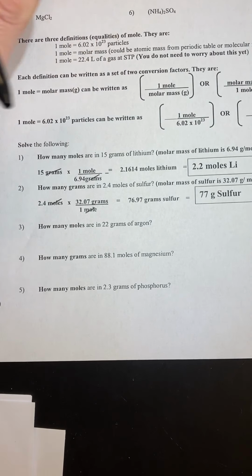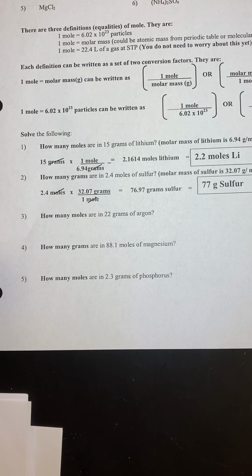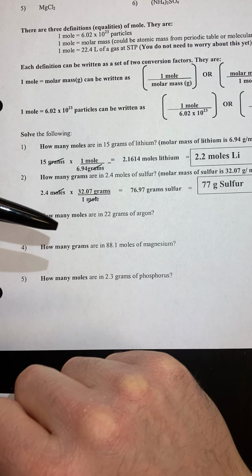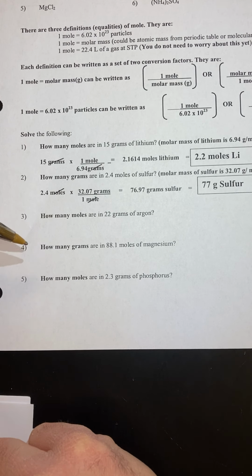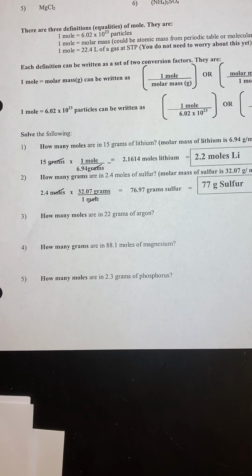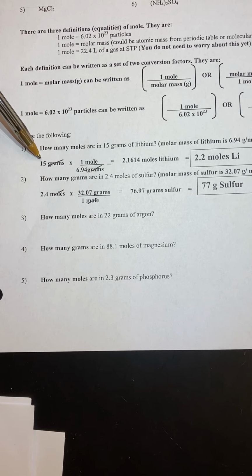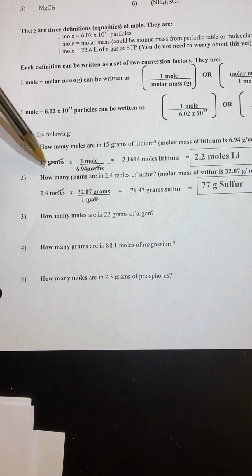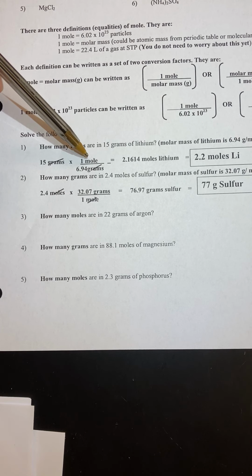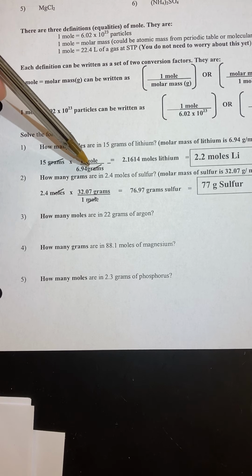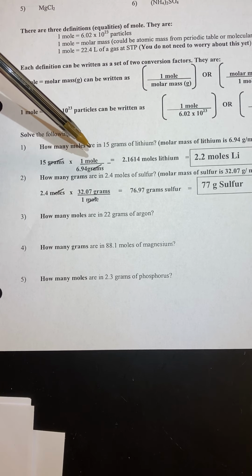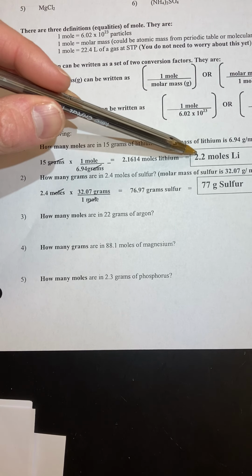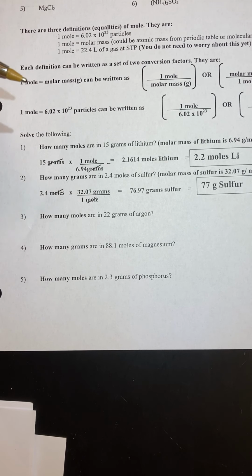Okay, so that's how we would find the molar mass of each one of these compounds. Now, moving down into here, we're going to be using our dimensional analysis, if you remember that from way back. So we're going to take a look at several of these examples. Now, number 1 and 2 have actually been done for you, so you can go back and look at these. Like number 1, how many moles are in 15 grams of lithium? So if you take 15 grams, set it up where you have your conversion factor here, where 1 mole of that substance weighs 6.94 grams, because 6.94 is the mass off the periodic table, then you'll end up with 2.2 moles of lithium.